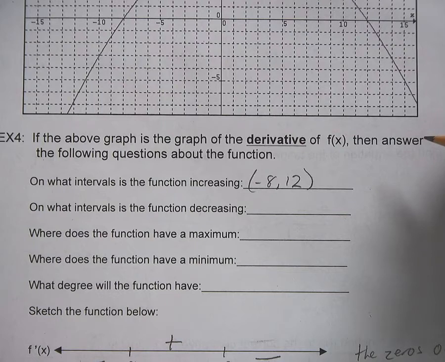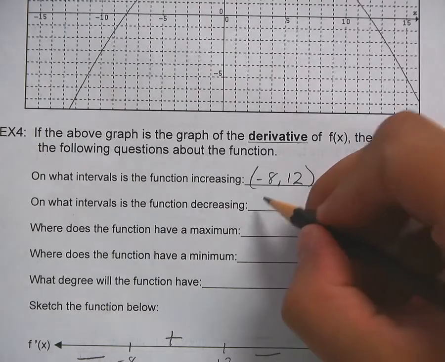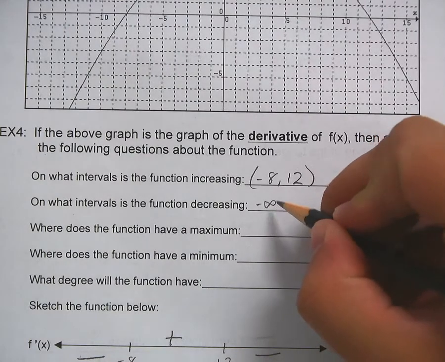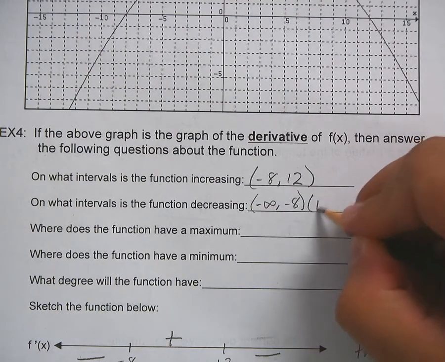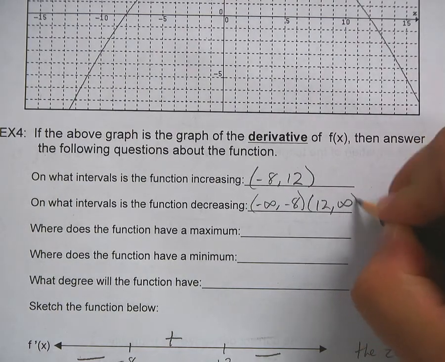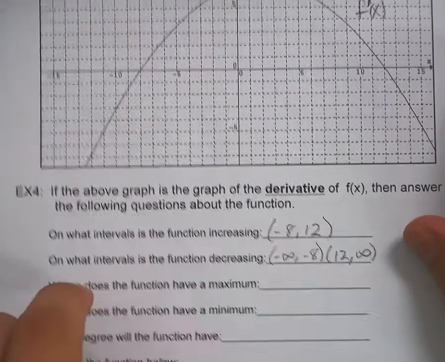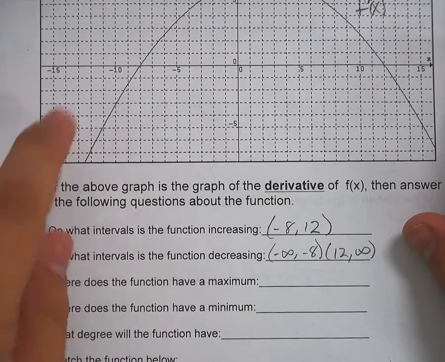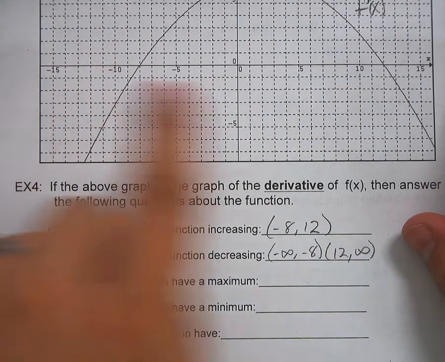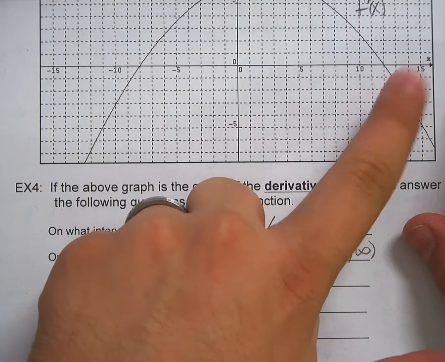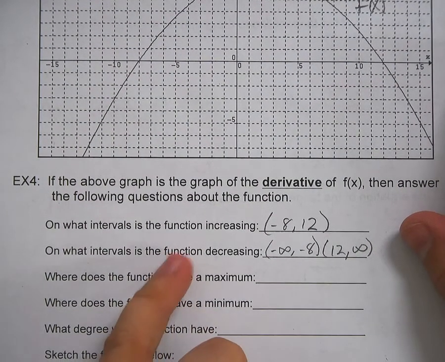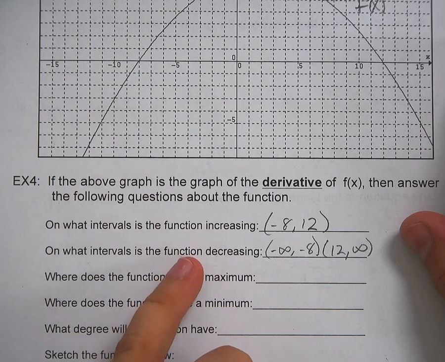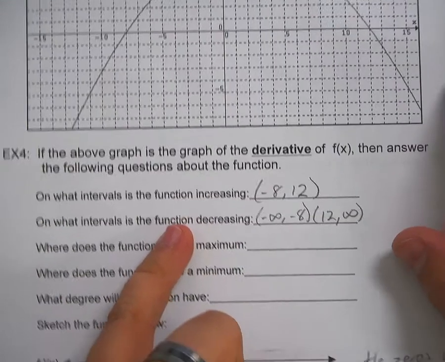Remember, intervals are always measured with your x value. On what intervals is the function decreasing? Well, that goes from negative infinity to negative 8 and 12 to positive infinity, right? It's decreasing where the slope is negative. The slope is negative down here. The slope is also negative over here. Keep in mind it's asking about the actual function. It's not asking about the derivative. It's asking about the function.